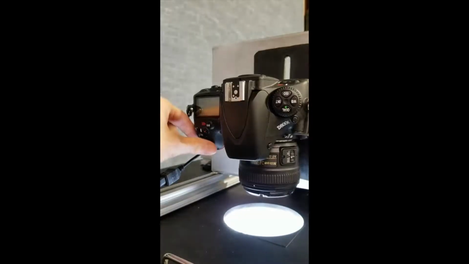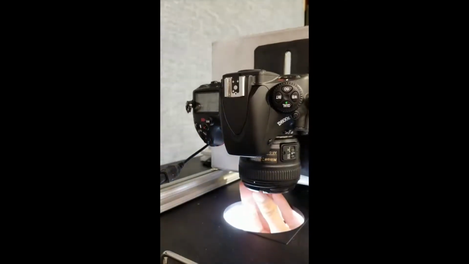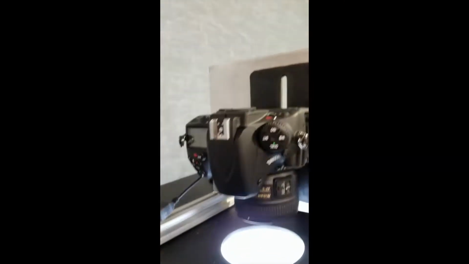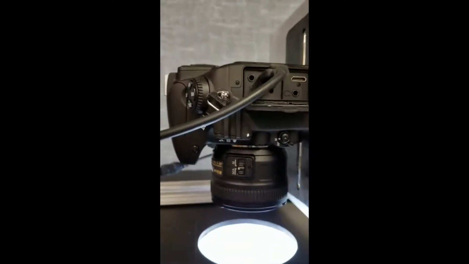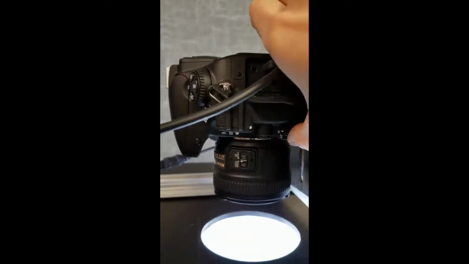On the imaging station, turn on the camera by flipping the switch to the right of the lens. Carefully remove the lens cap and make sure that the camera is set to autofocus mode by flipping the switch to AF.